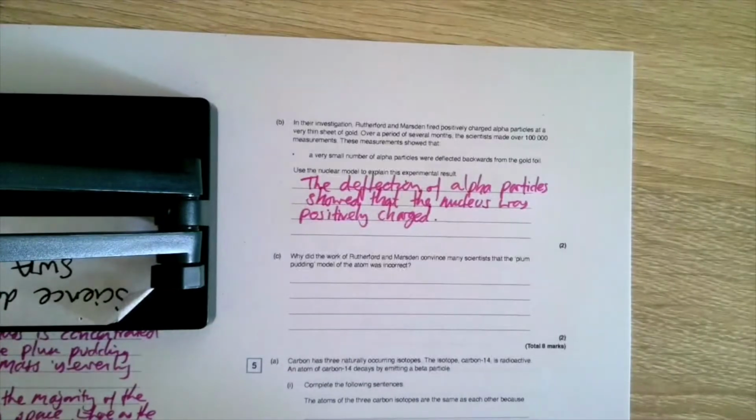and it also showed us that our nucleus is very small, as few of those particles were deflected.